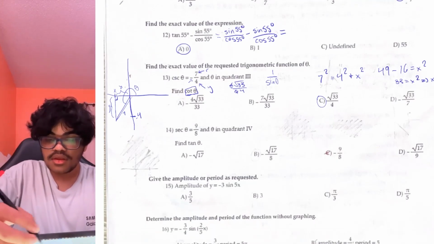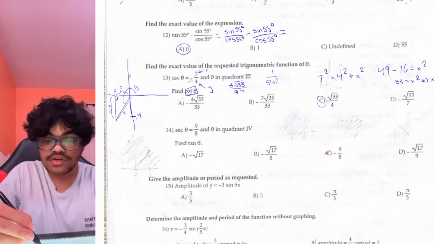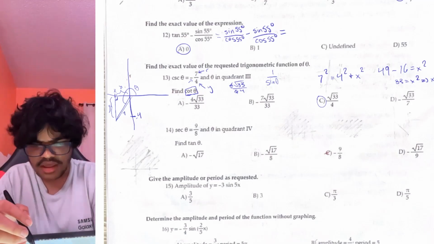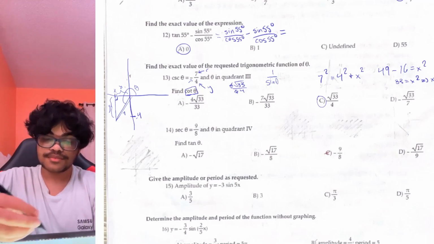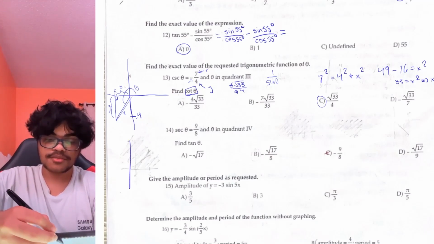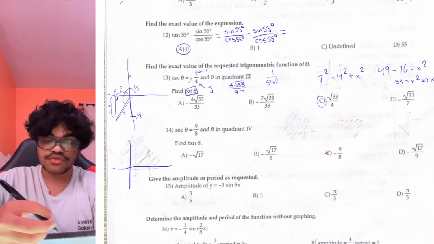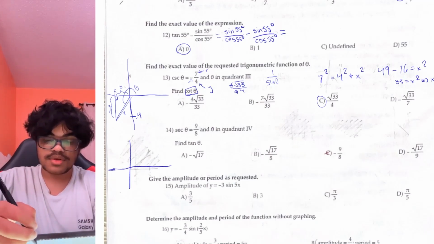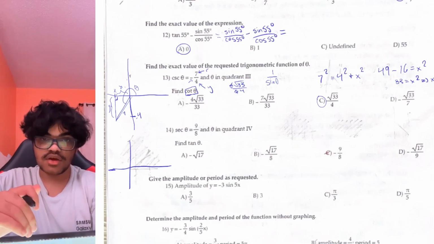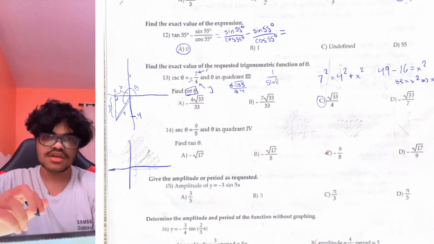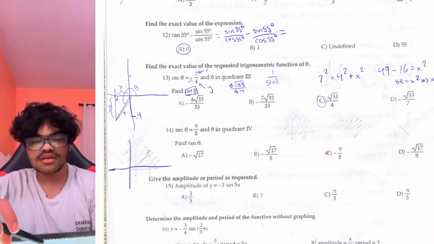Now, we're given the second one. Secant of theta is 9 over 8, and theta is in quadrant 4. Let me draw out a coordinate plane right here. We're in quadrant 4, so that means that our y value will be negative and our x value will be positive.